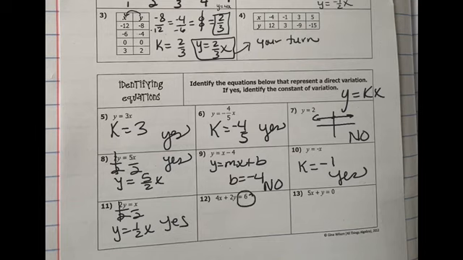Anytime we have a constant, we're not going to have direct variation. Although if the constant is 0, we can have direct variation, because when we subtract -5x from both sides, it is direct variation. So anytime you have a constant other than 0, then it's not direct variation. If the constant is 0, then it is going to be direct variation.